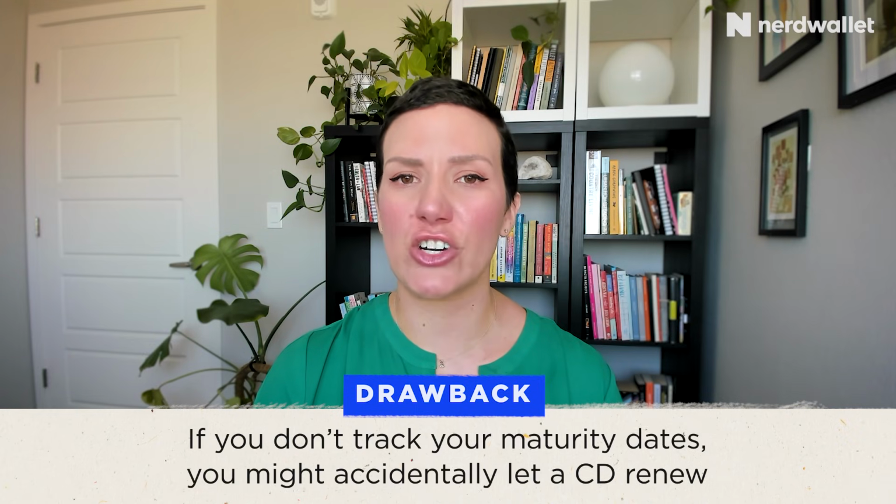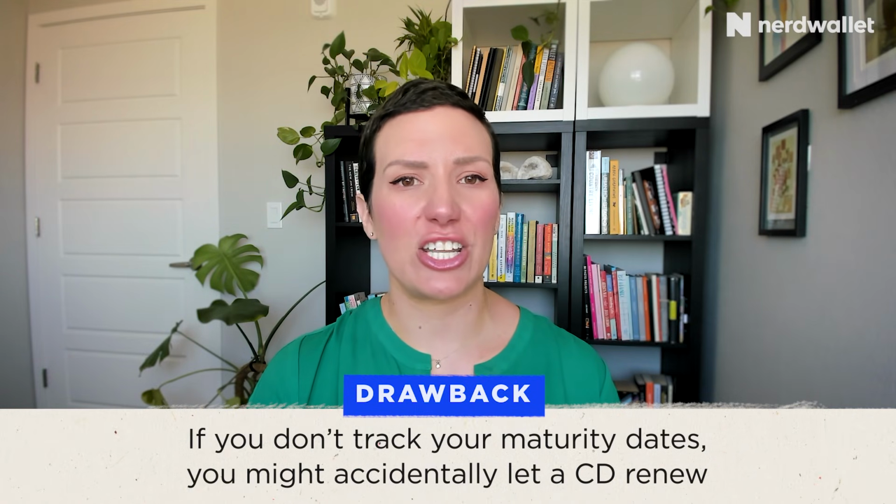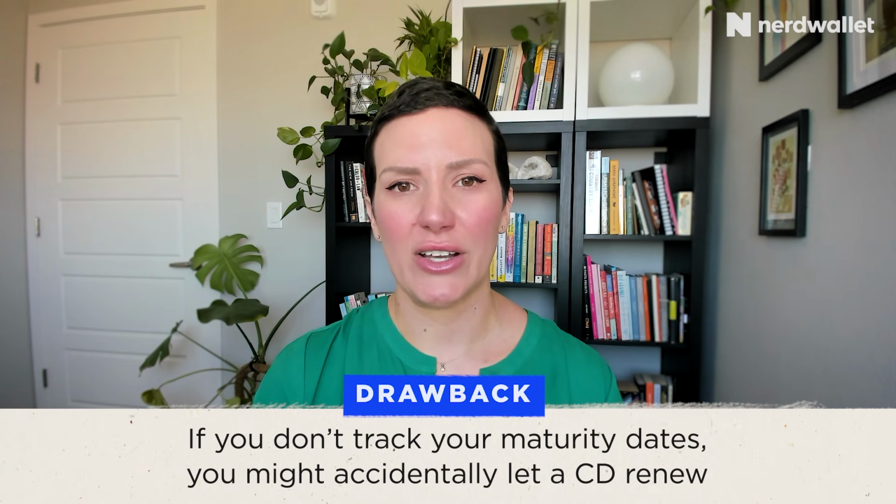The second potential drawback is that you might have to track your maturity dates. If you don't pay attention, you might accidentally let a CD renew. And if that happens and you end up needing to withdraw that money, you'd get hit with a CD penalty, such as several months to a year's worth of interest. Banks give you a short window of time after your CD matures to withdraw your money without being subject to a penalty.